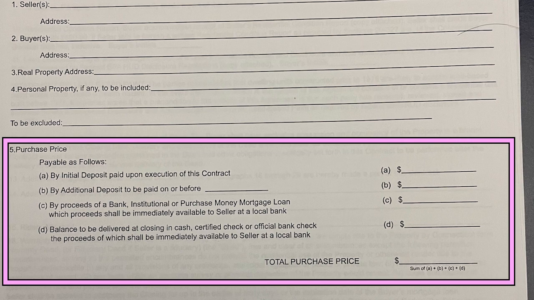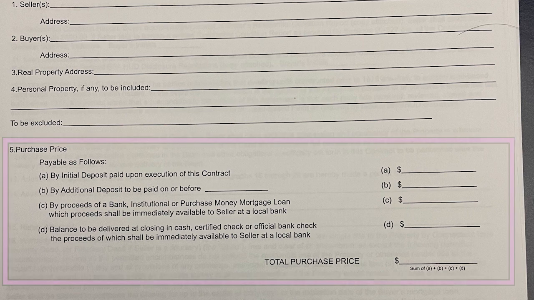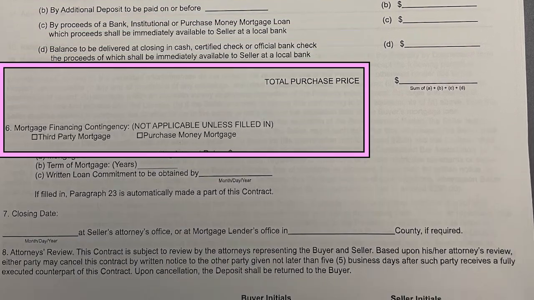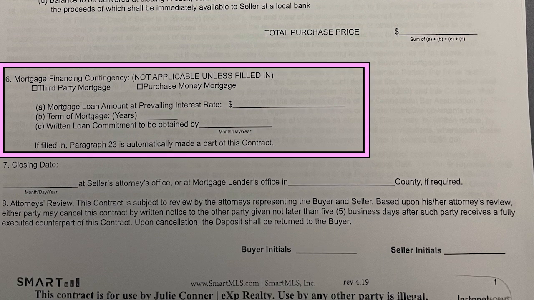And you would put the difference between 400 and what you're putting down, that binder, which is the 40,000. So you have 400,000 minus the 40,000, which is $360,000. And that would be the balance. So the amount that you're borrowing from the bank, you would be putting in number 6. That's the mortgage loan. And then you put the terms of the loan, which is 30 years, let's say.